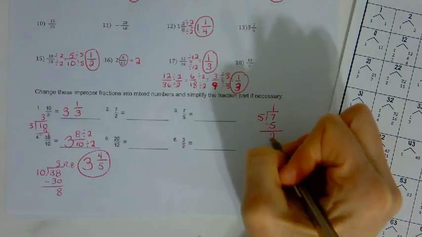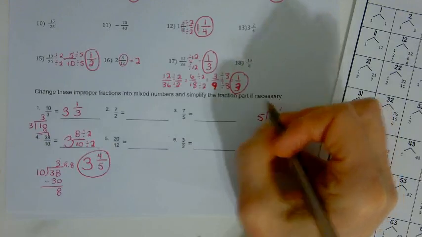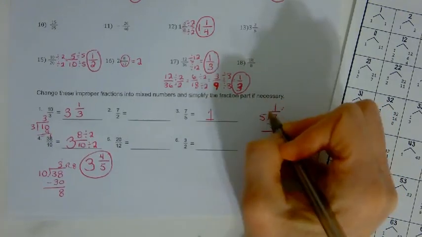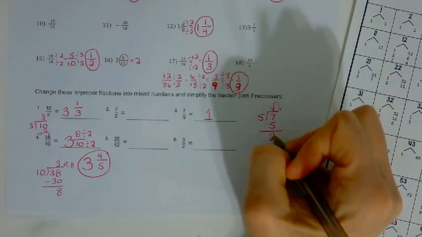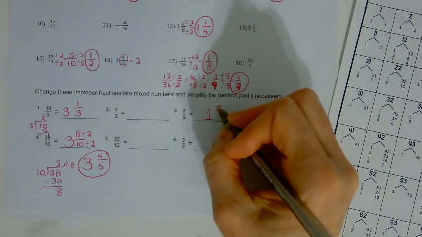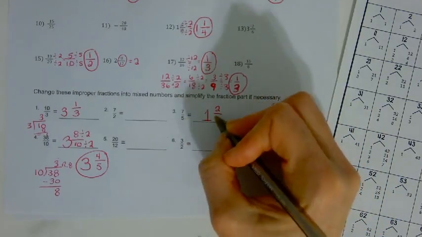So we got one whole, but we have 2 left over. So the 2 left over goes on top, and it was divided into fifths, so it's done. Now you're going to do the same things for these.